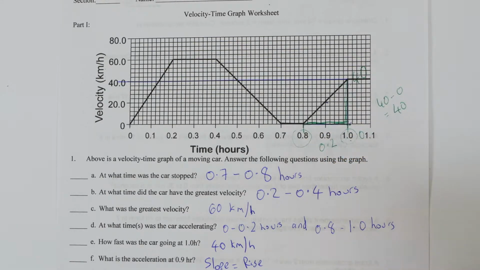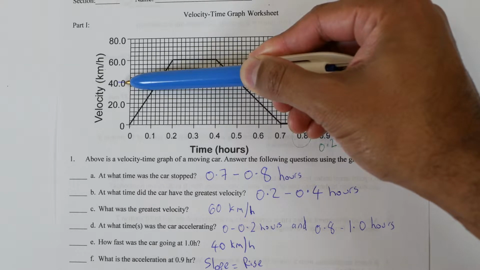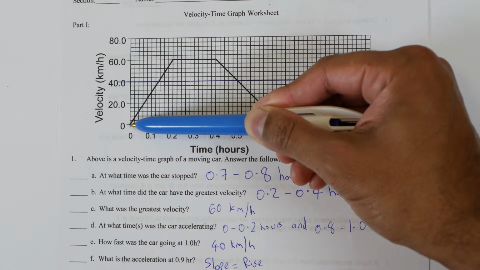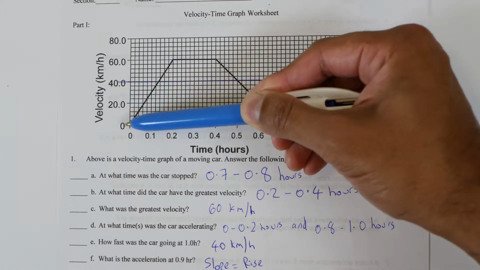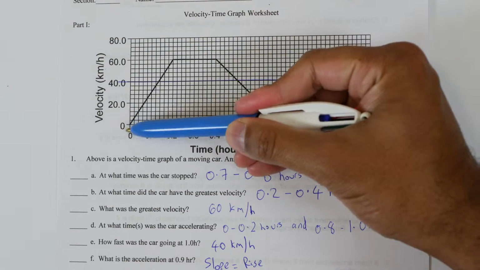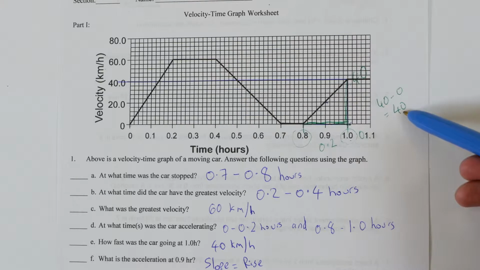You see? Okay, so just to go over it again, the rise you work out by taking the top point, going across, finding out the velocity over here, taking the bottom point, finding out what the velocity is, and it's this number minus this number. Okay, we're just seeing how much it rises along the y-axis, and it happens to be 40 kilometers per hour.